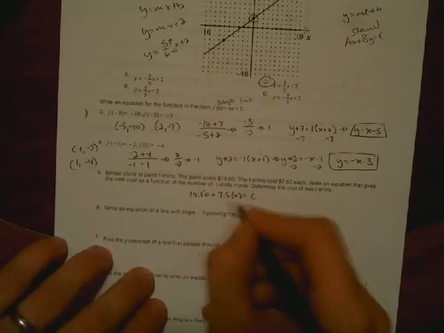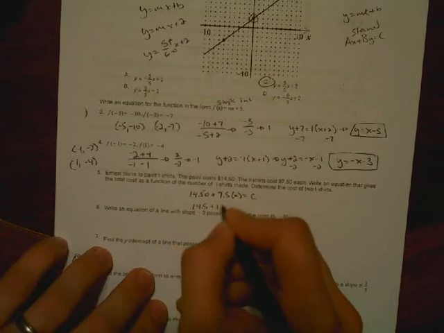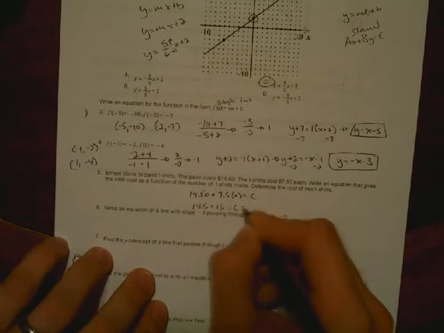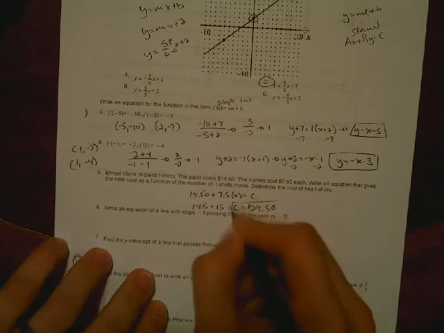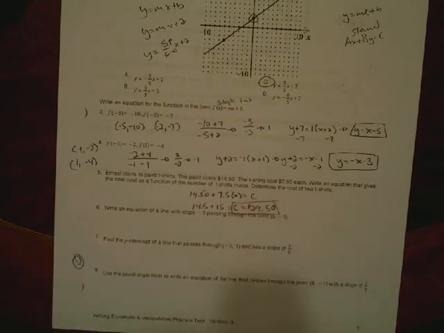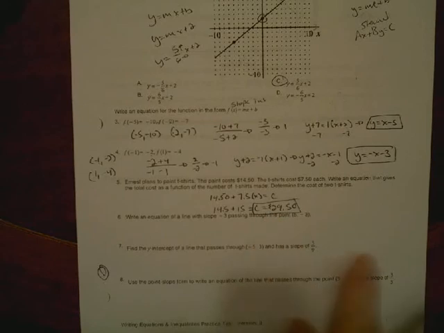From this, all we've got to do is throw in a 2 for our t-shirts, and you'll get $14.50 plus 15 equals C, so your cost is going to be $29.50 for 2 t-shirts. And your answer on your test, and of course in this review, is going to be that first one in addition to the second one.